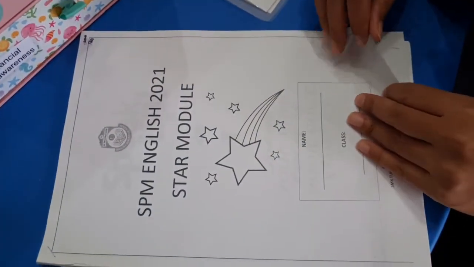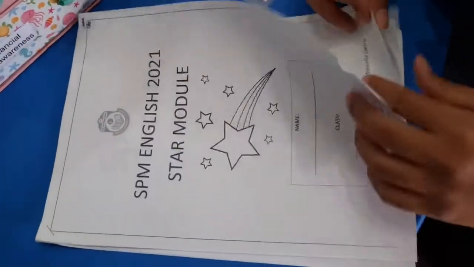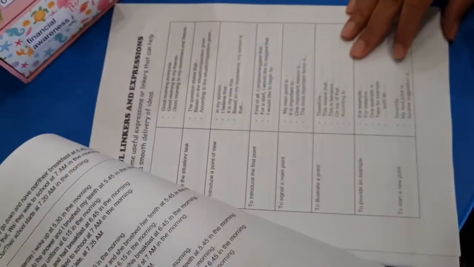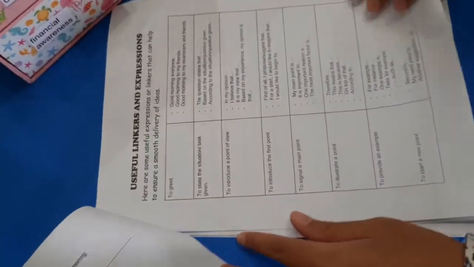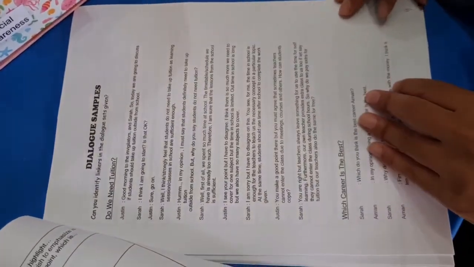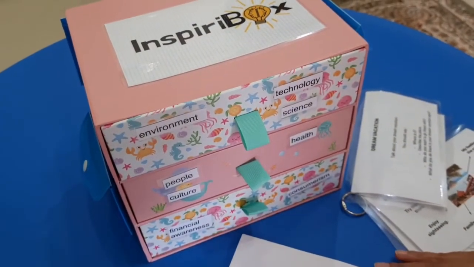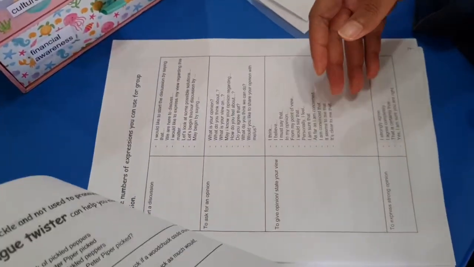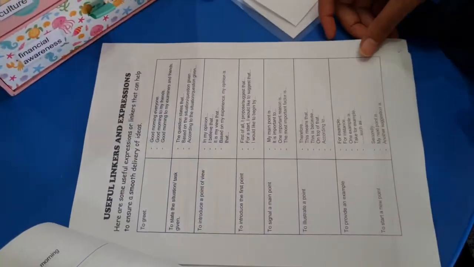The problem is that we noticed the module has a bit of everything here and there for the students' speaking practice. For example, we have the linkers and expressions, and all sorts of example dialogues, but we noticed that it actually helps more for high level, advanced students. They are able to synthesize all this, use all the samples and improve their speaking practice. But we noticed that weak students are unable to use this.